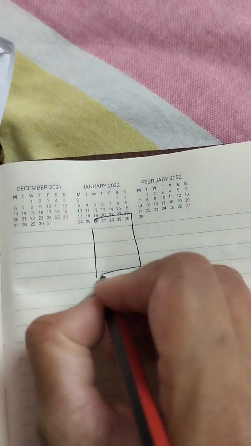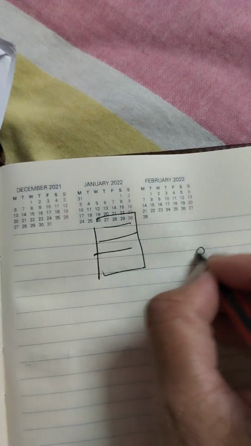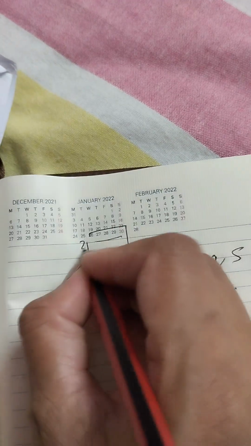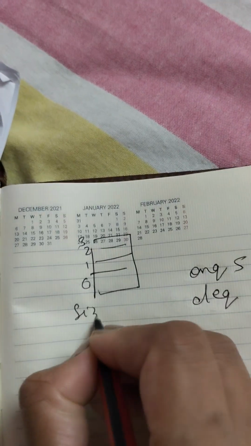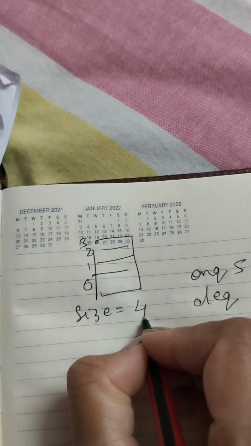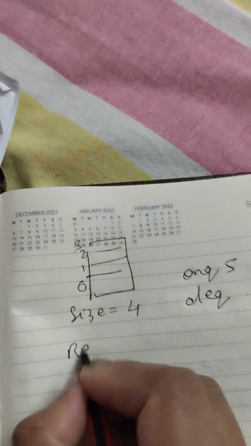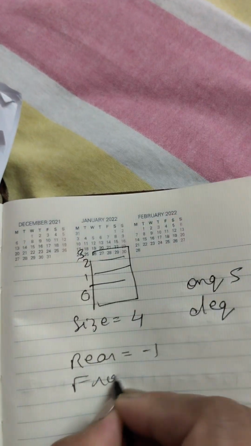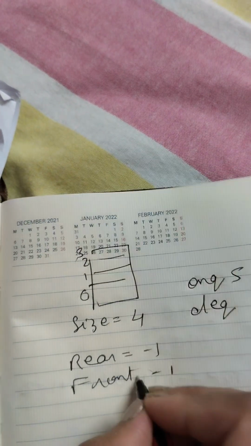So what we have is a queue. I make an enqueue operation, enqueue 5, and then I will make a dequeue operation. The indices are 0, 1, 2, 3. The size of the queue is 4. The rear is minus 1 initially, and the front is also minus 1.